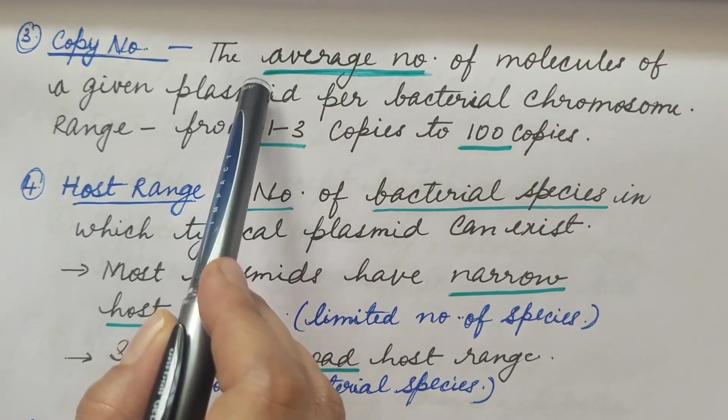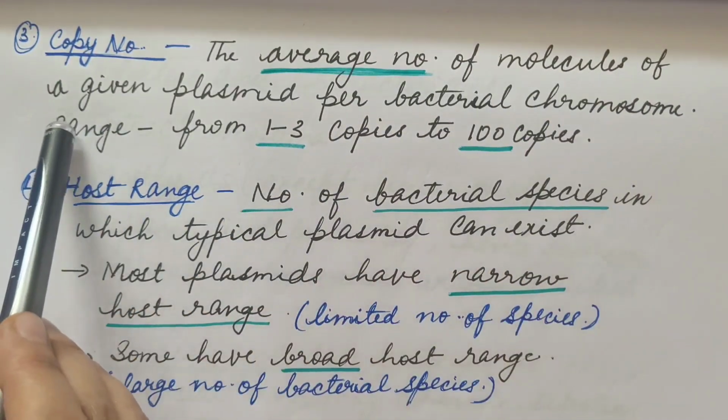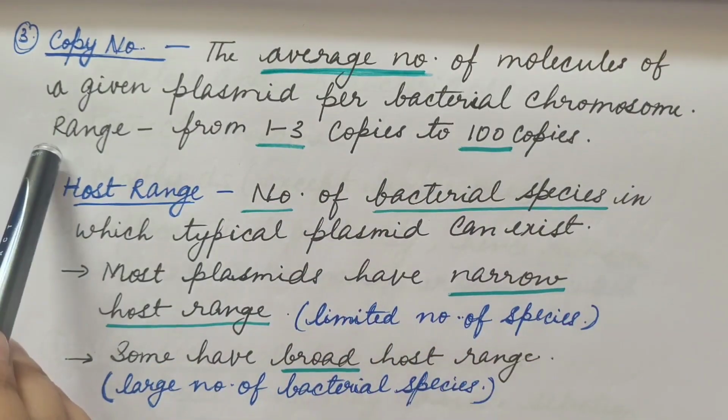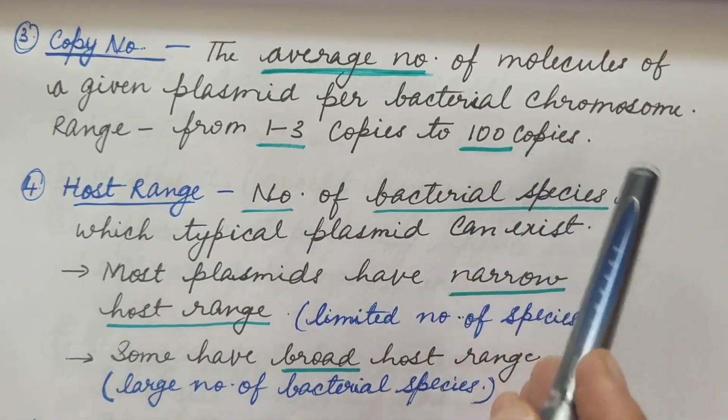Third is copy number. Copy number is the average number of molecules of a given plasmid per bacterial chromosome. And copy number ranges from 1 to 3 copies to 100 copies.